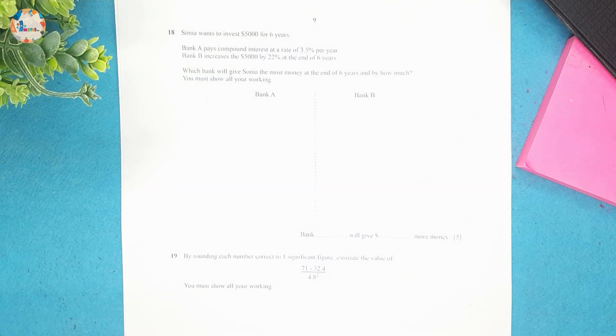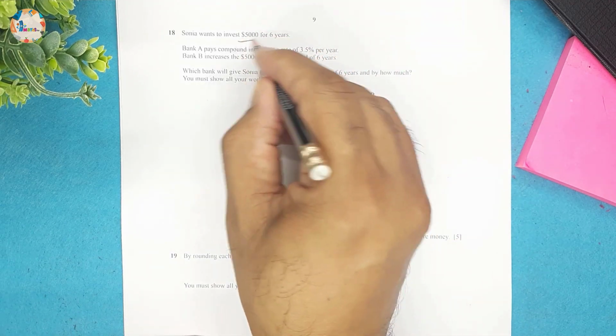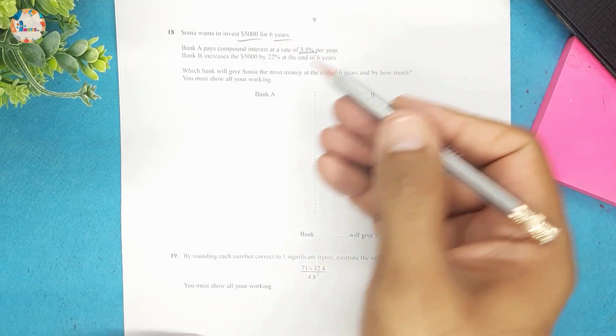Then comes question number 18. Sonia wants to invest this much amount for 6 years, and the rate is this one.